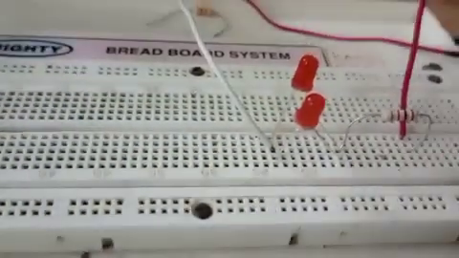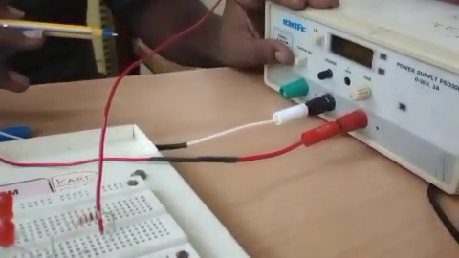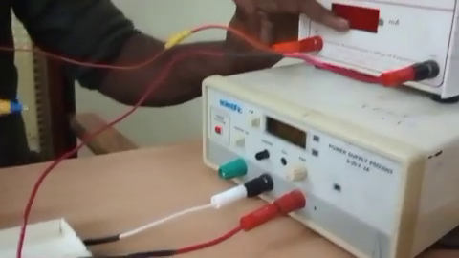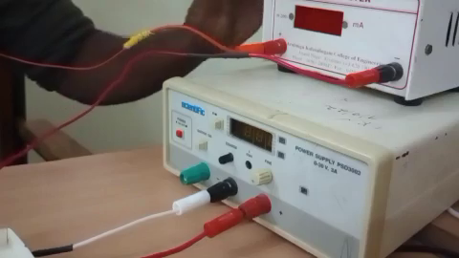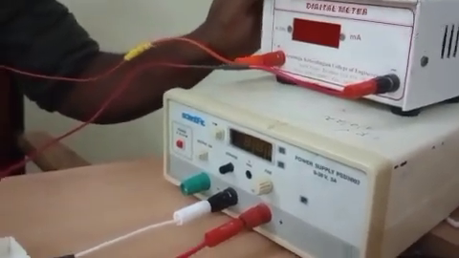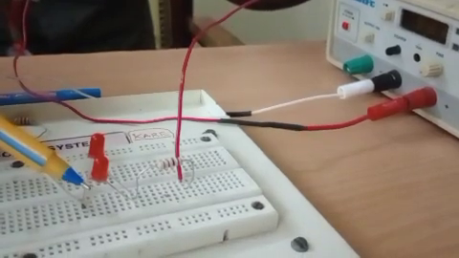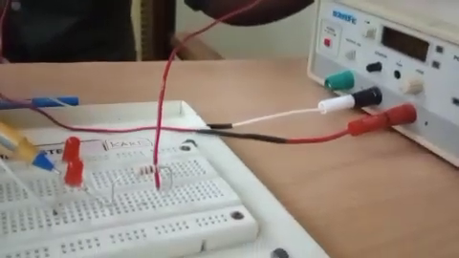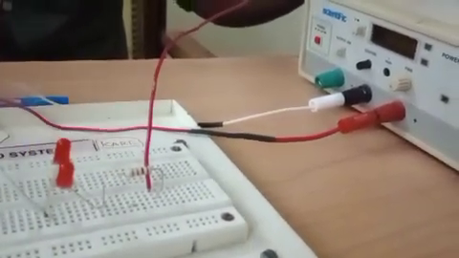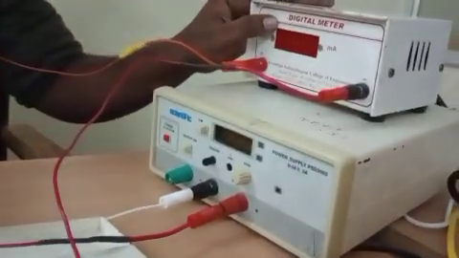Okay, that's it. Now you switch on this RPS, set the voltage given to your batch, and measure the current I1. Okay, and note down the reading in the table. Then you connect the same ammeter in series with this LED, and measure the I2 current. And again connect this ammeter in series with this second LED and measure the I3 current, and note down all the readings in the table. And then you verify whether you are getting I1 equal to the summation of I2 plus I3.